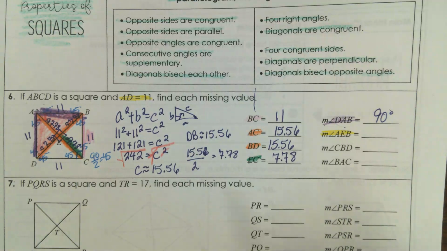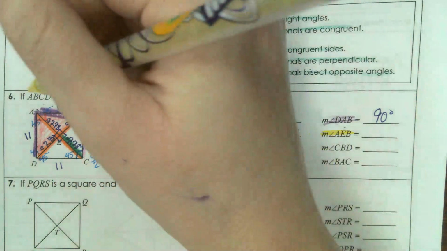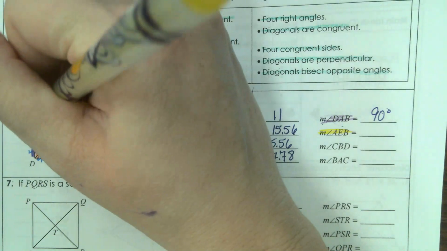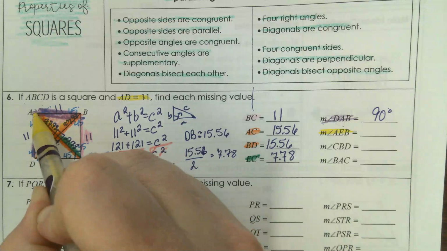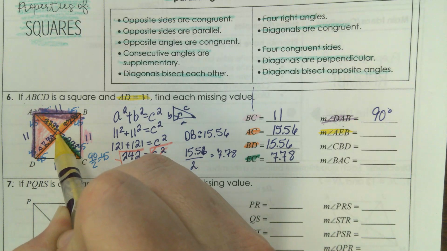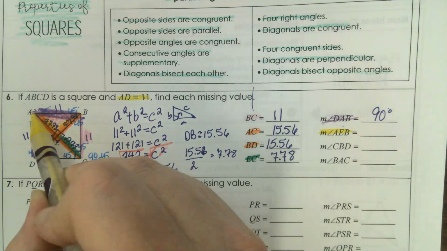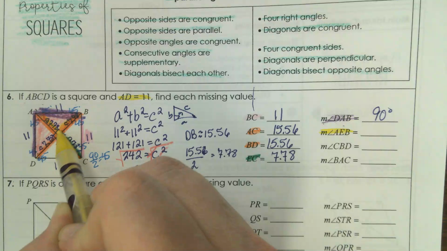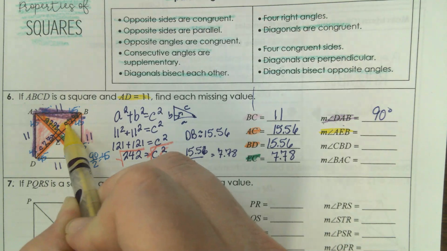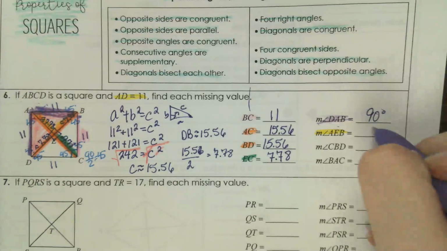Okay. Measure of angle AEB. A down to E over to B is this corner right here, 90 degrees.